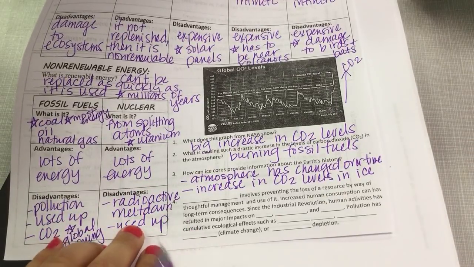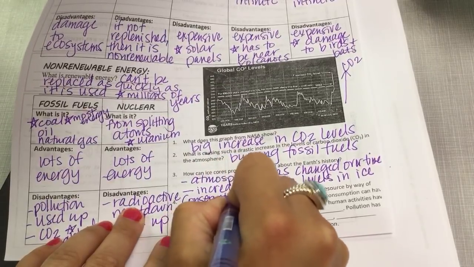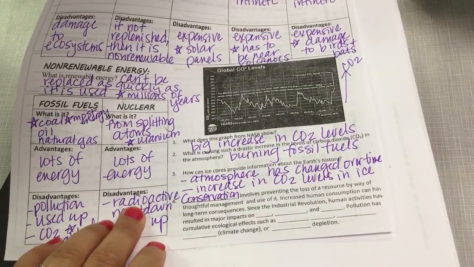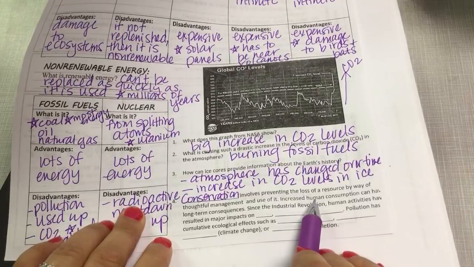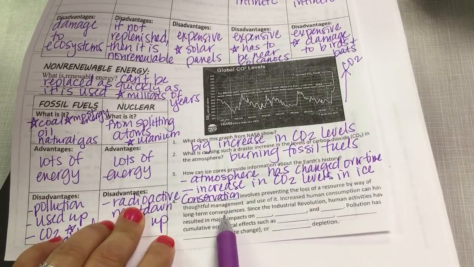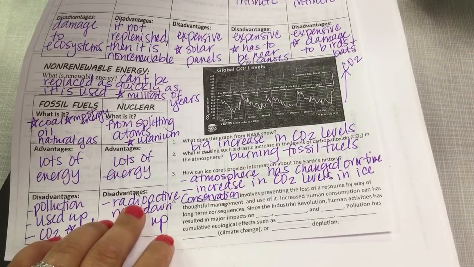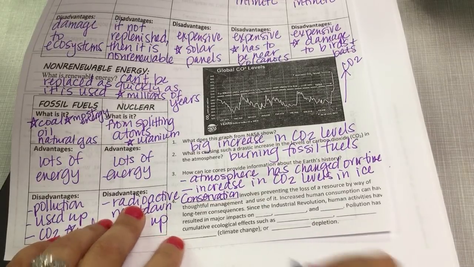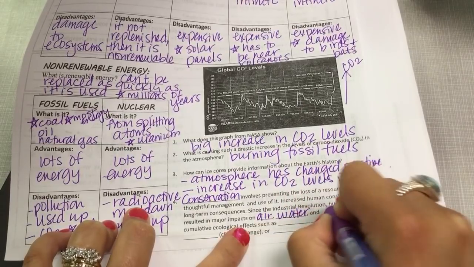And then your last question here, conservation. Conservation involves preventing the loss of a resource by way of thoughtful management and use and consumption of the resource. Increased human consumption can have long-term consequences. Since the Industrial Revolution, which you may have talked about in social studies, human activities have resulted in major impacts on air, water, and soil.